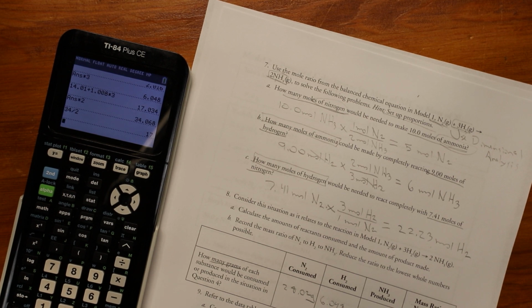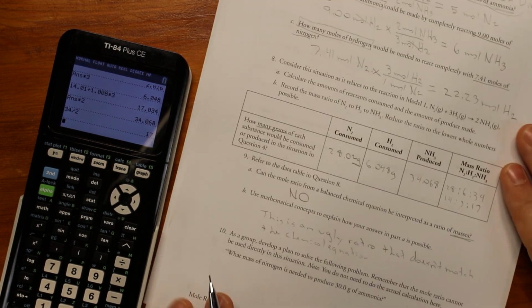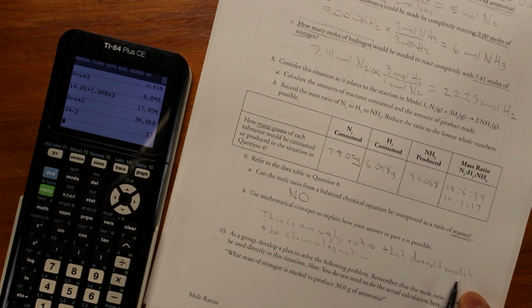This is an ugly ratio that doesn't match the chemical equation. You probably can't see that. This is an ugly ratio that doesn't match the chemical equation. It can't be reduced that way, okay?